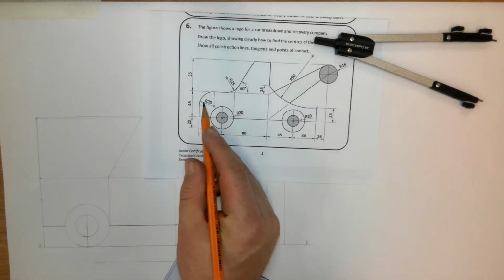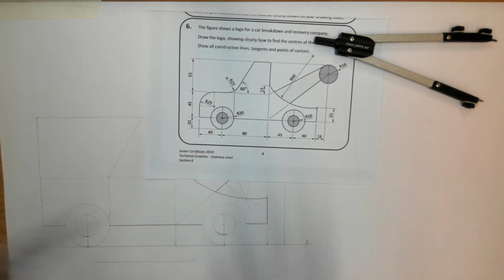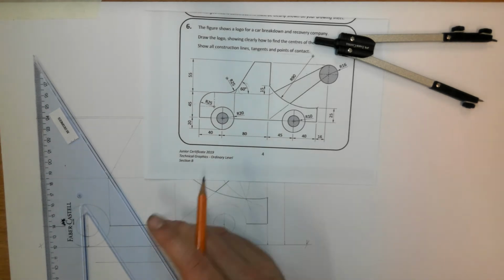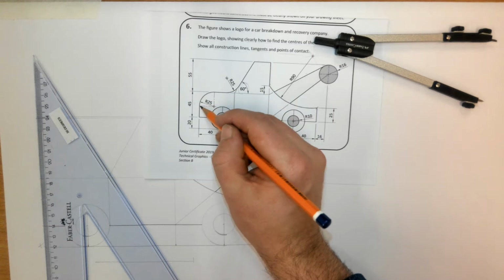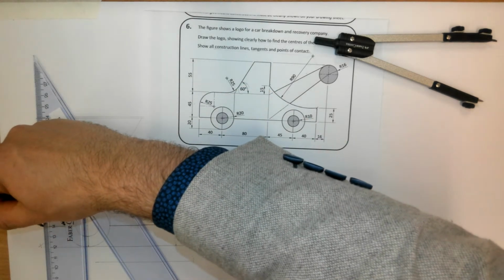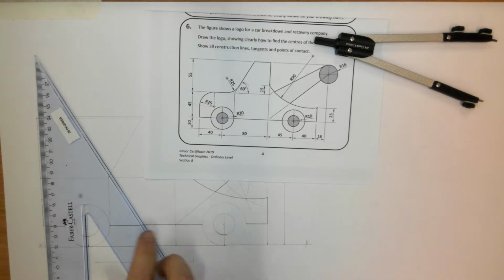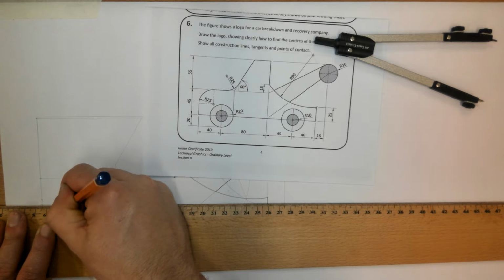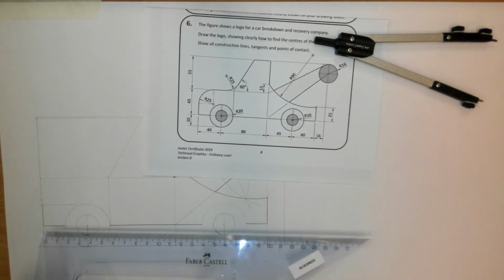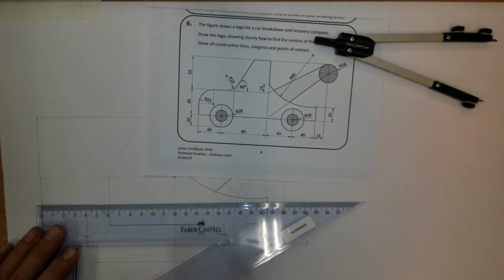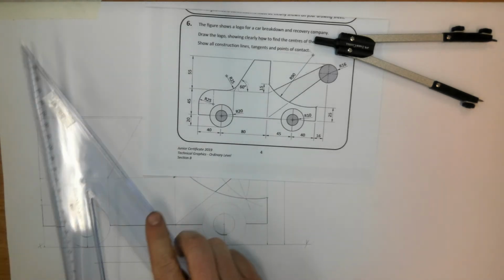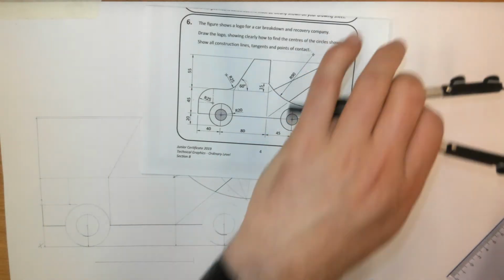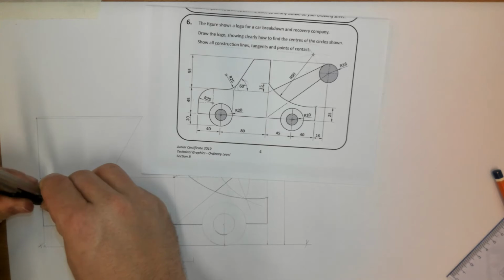We can do the front here where the bonnet is. So it's radius 25. So we're going to heavy up. It's radius 25 there, so that's 20. So we're going to heavy up 20 here from this point here. We're going to measure over 25. Want to double check that. So our compass here.